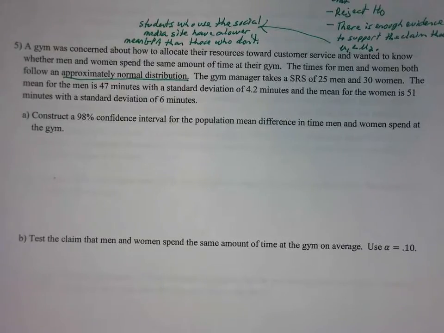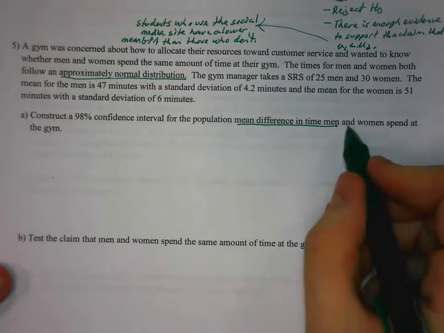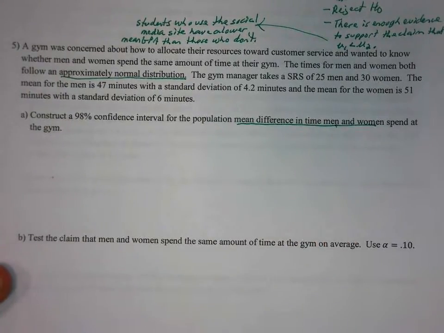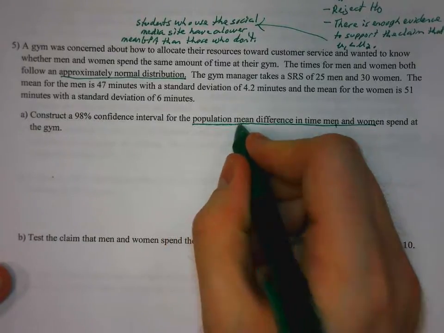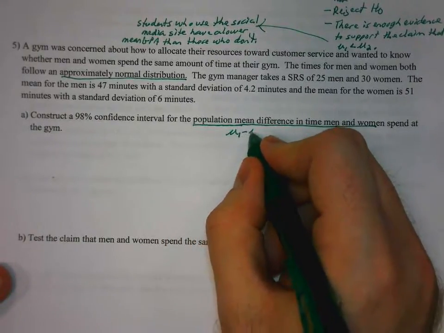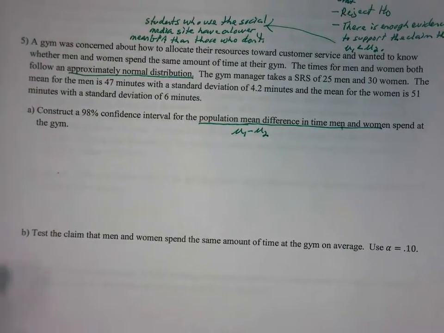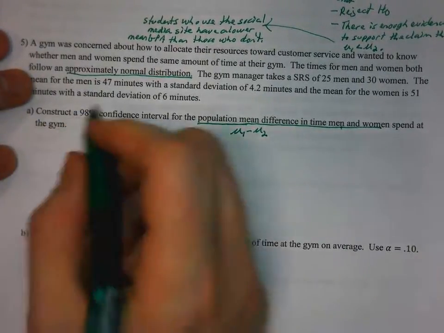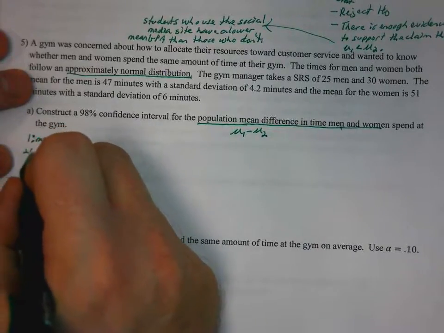So construct a 98% confidence interval for the mean difference in time that men and women spend at the gym. The population mean difference we're looking at is mu1 minus mu2. Here you can define the first group to be the men, so group 1 is the men and group 2 is the women.